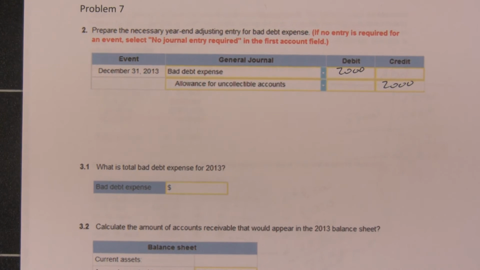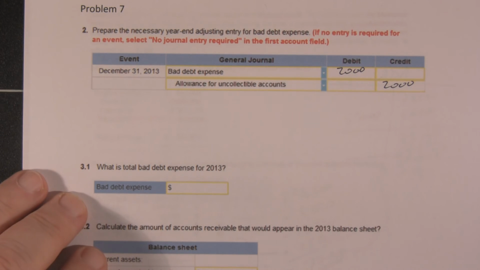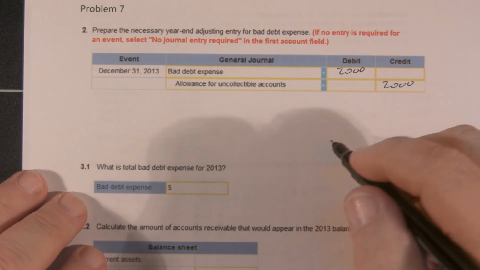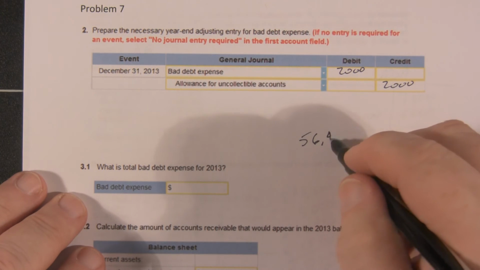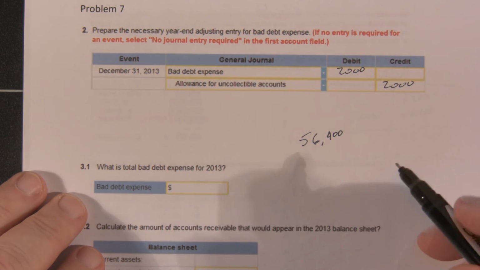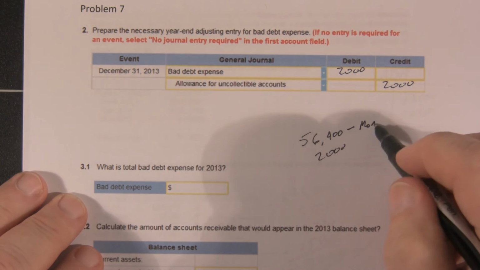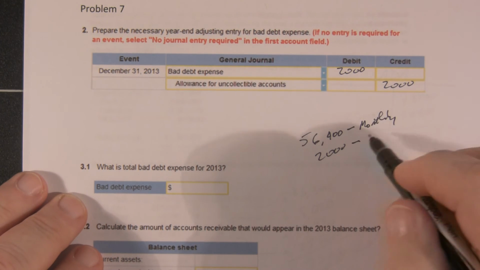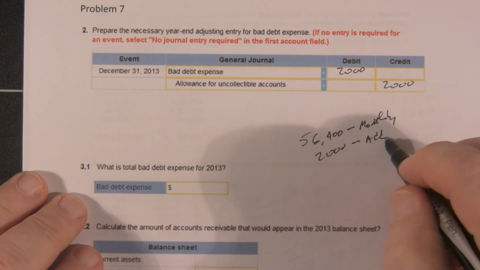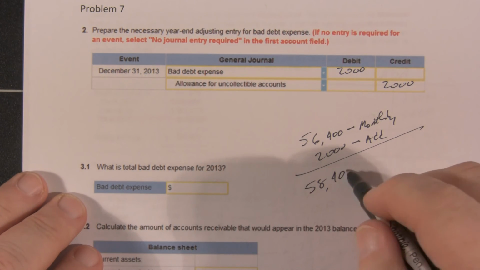Now, it asks us what was the total bad debt for the year. The total bad debt for the year basically was the monthly accruals, $56,400. And at the end, we had to add $2,000 because that wasn't enough. So that was the monthly piece, and that's what we had to add at the end. So our bad debt for the year had to be $58,400.